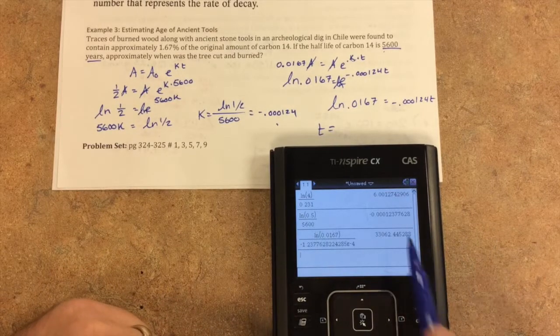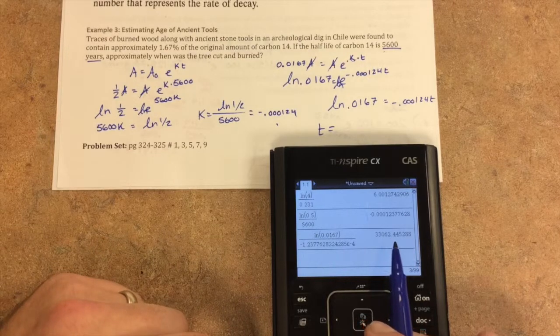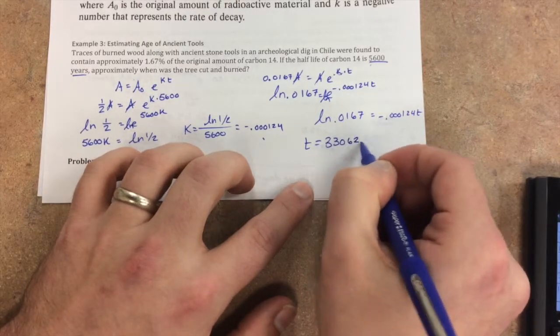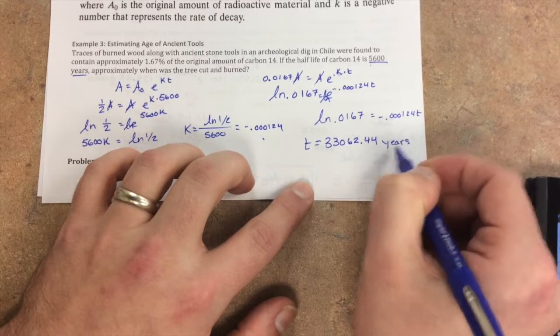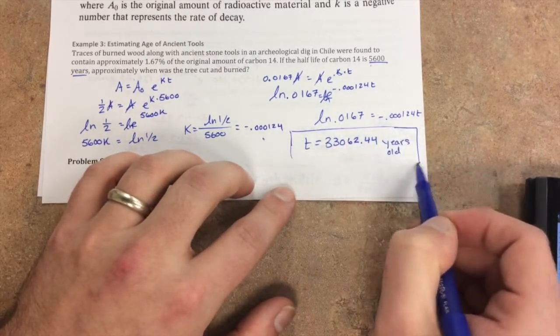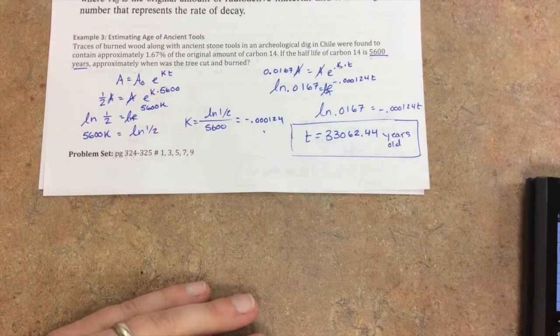And if I hit enter, I get the years, 33062.44 years old.